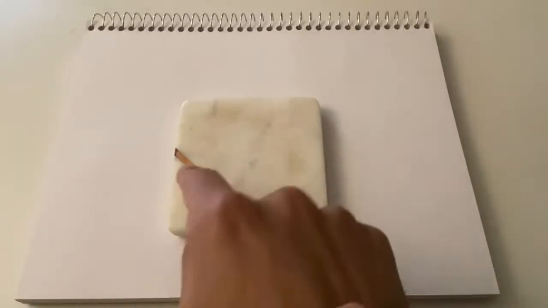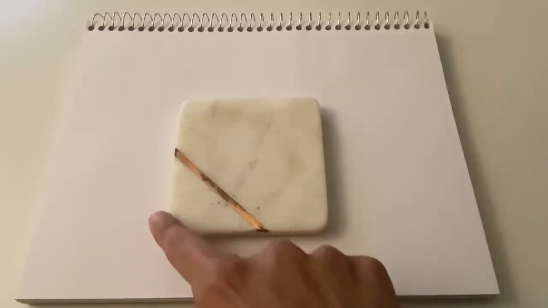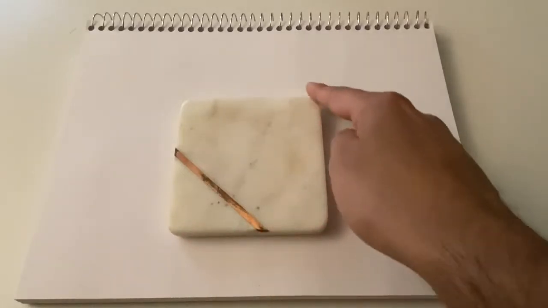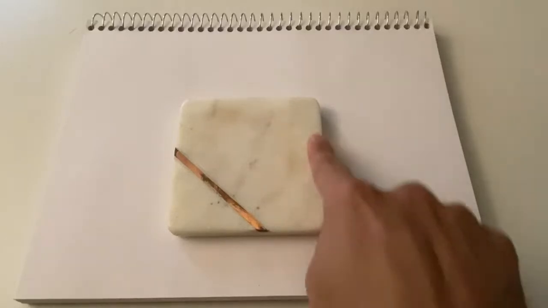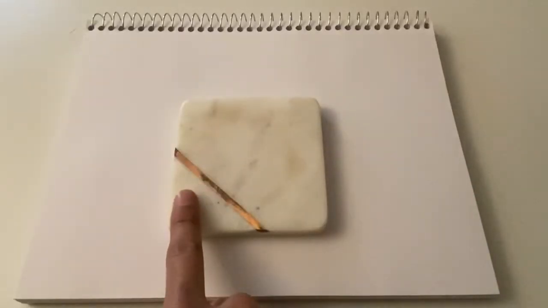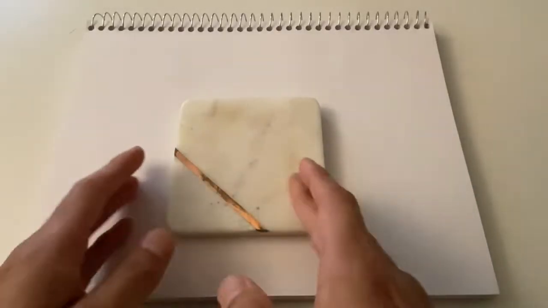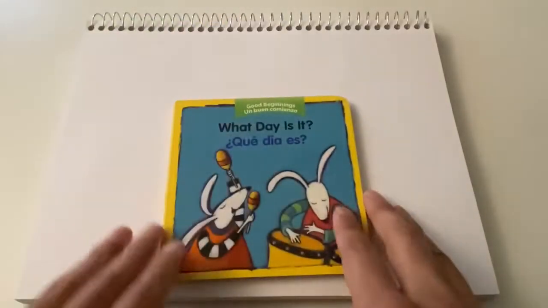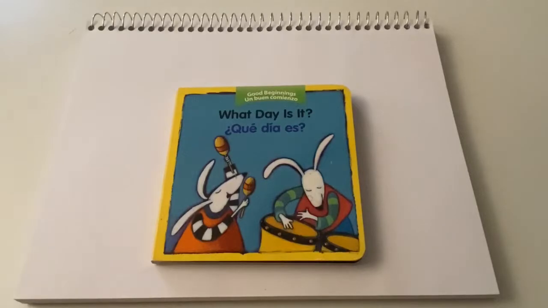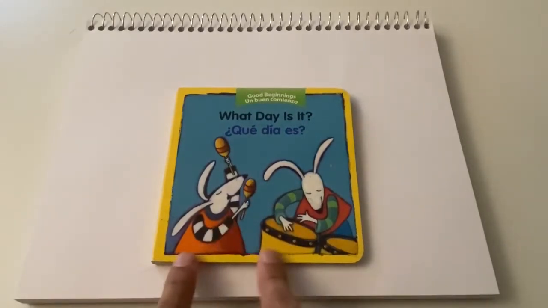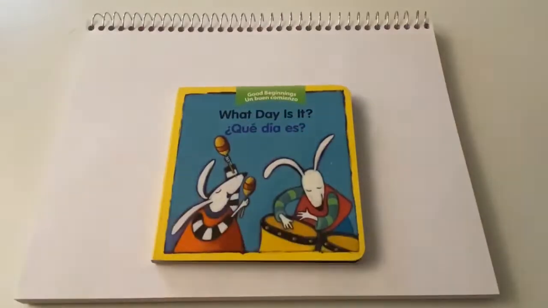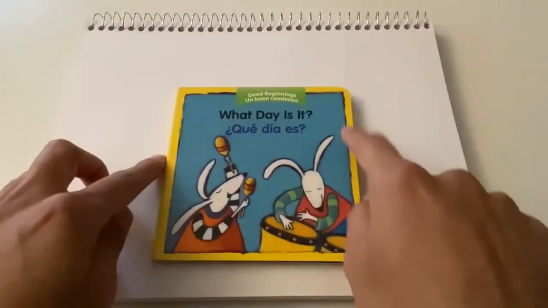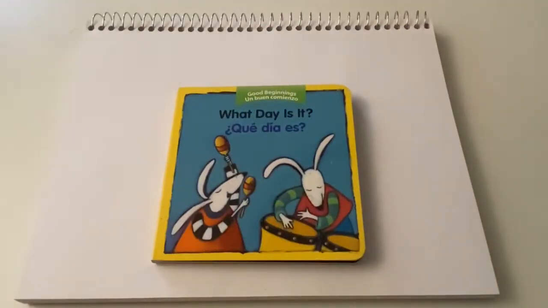Let's look at an example of a square. Look at this. Now, if I try and go around and around, I can't because my finger isn't letting me go around and around in a circle. Instead, it's going 1, 2, 3, 4. We have a square. Very first square. What about this book? What day is it? ¿Qué día es? I don't know. Let's do 1, 2, 3, 4. So we have 1, 2, 3, 4 sides to this square.